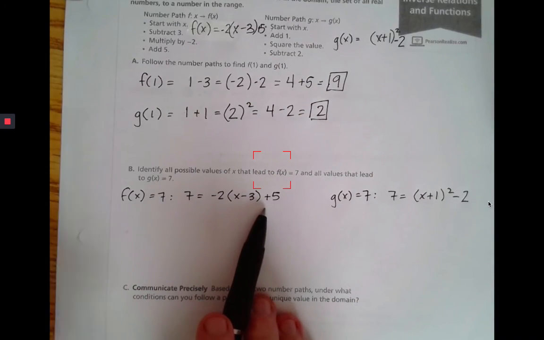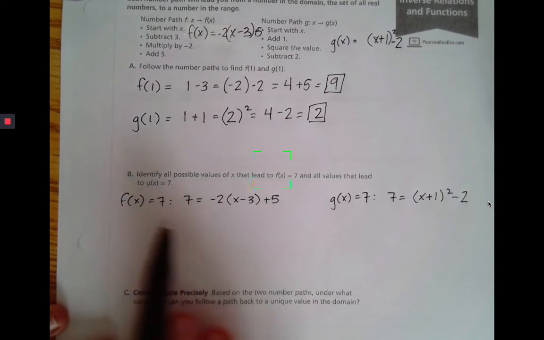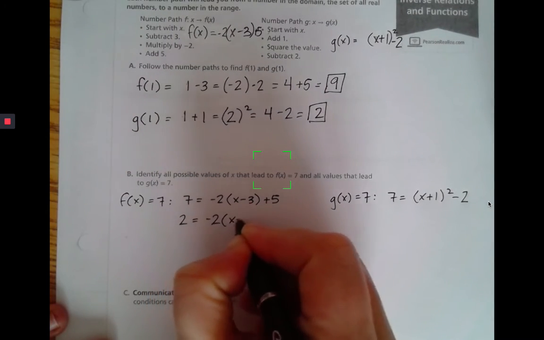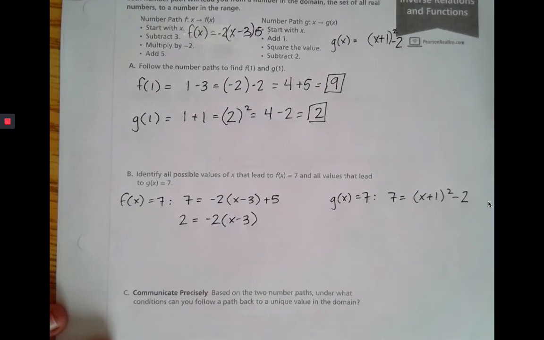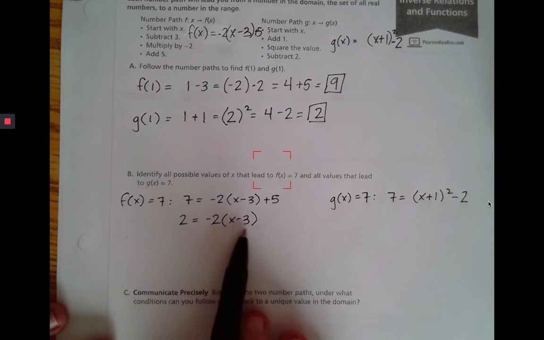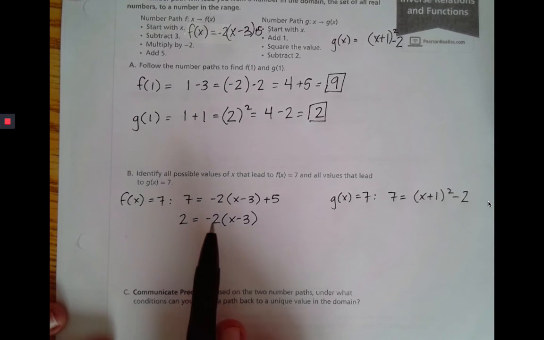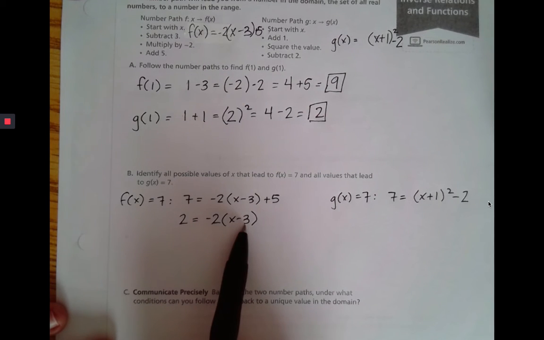So let's figure out all possible values of x that give us f of x equals 7. So first I need to subtract 5, don't I? So I have 2 is equal to negative 2 times x minus 3. What would be my next step? Can I add 3? No, because it's in parentheses, isn't it? How do I get rid of this? Well, we could distribute, or it's being multiplied, isn't it?